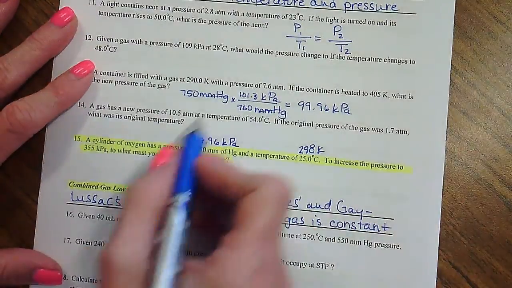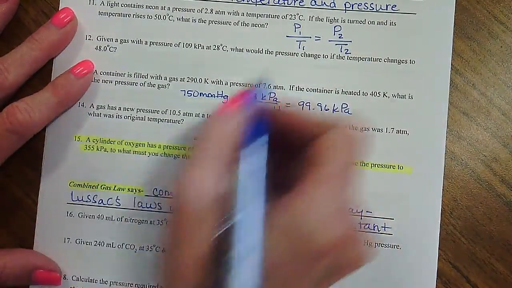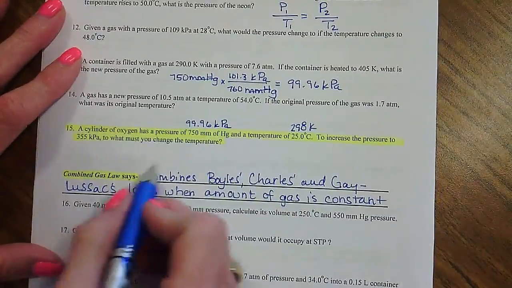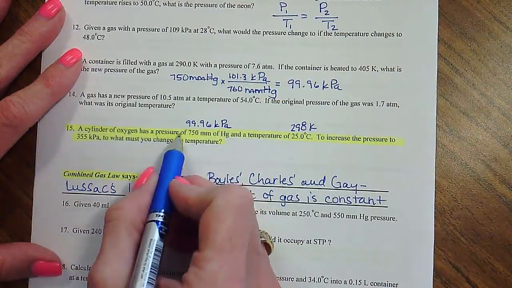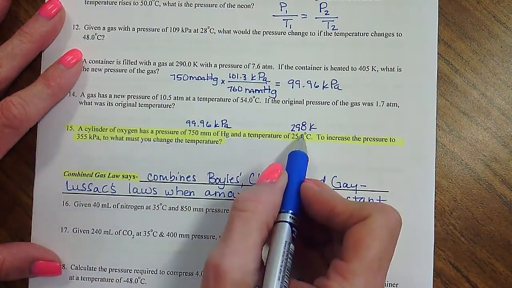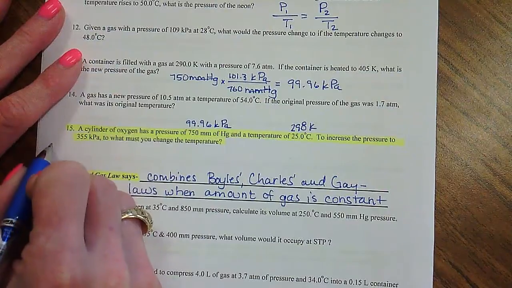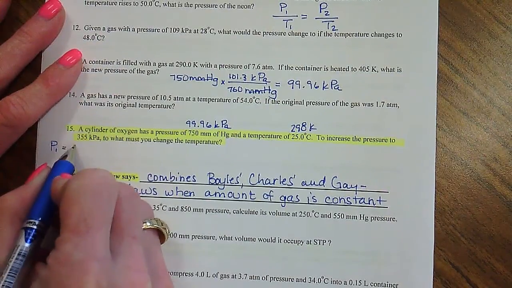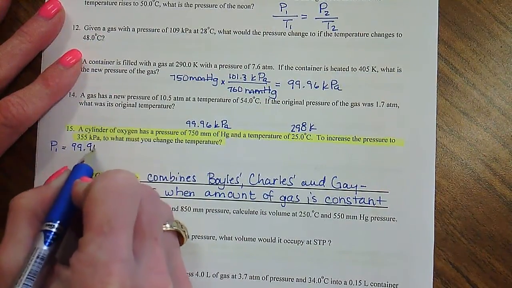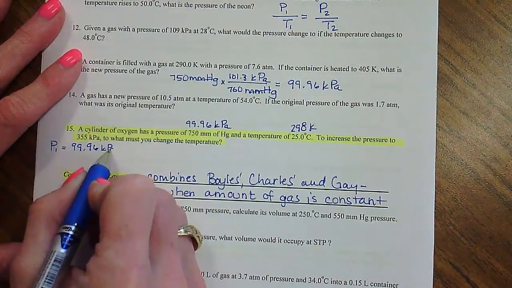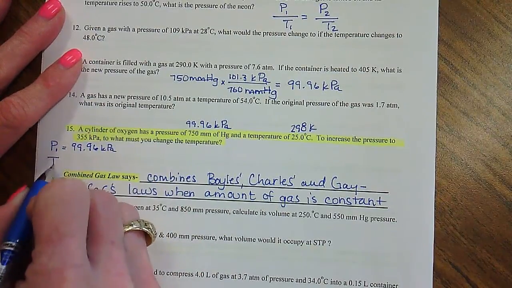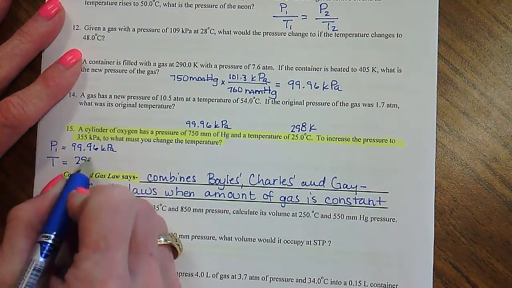Alrighty, so let's put the variables that I have now into my formula. So the cylinder has a pressure of this and a temperature of this. Okay, so these are my initial variables. So P1, 99.96 kPa. T1 is 298 Kelvin.